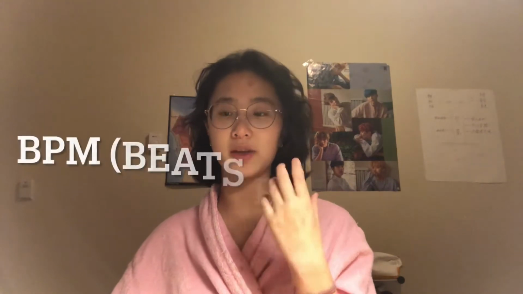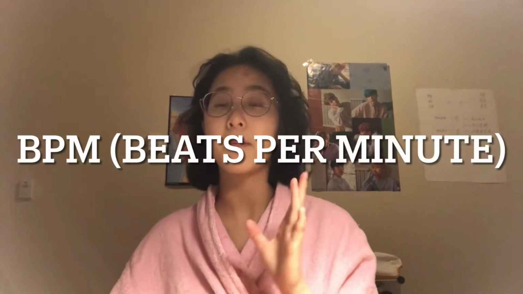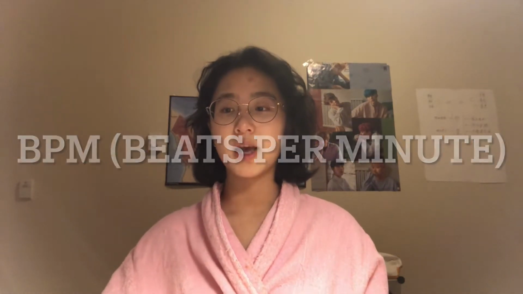The method we use to measure tempo is by using BPM, which is beats per minute. If the tempo is 120, then it means the speed is equal to 120 beats per minute, which sounds like this.